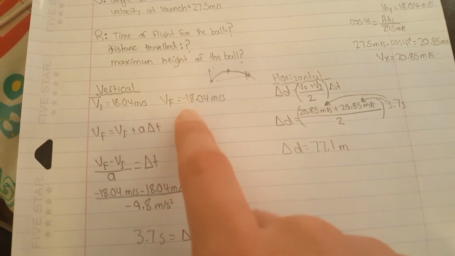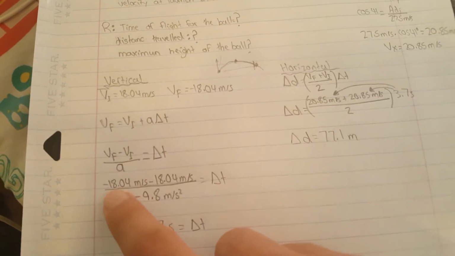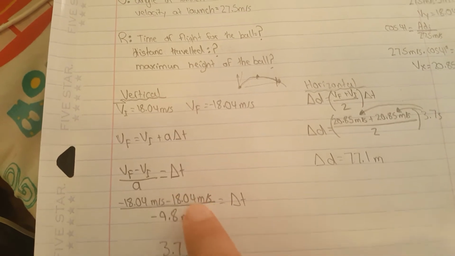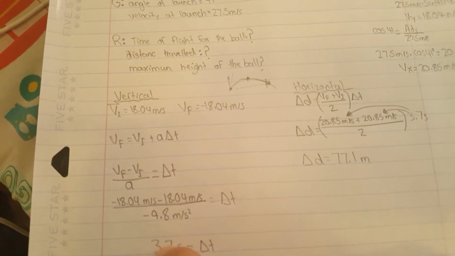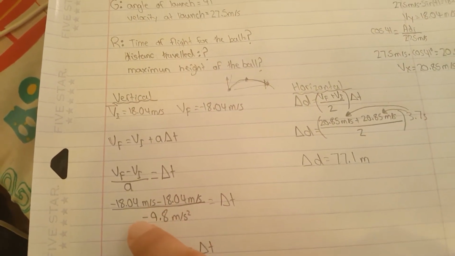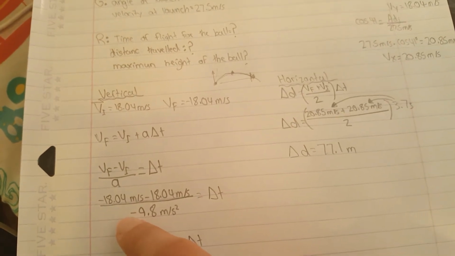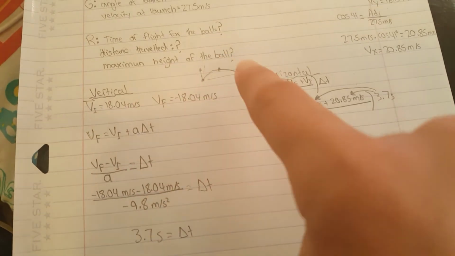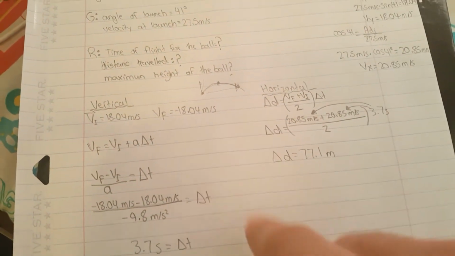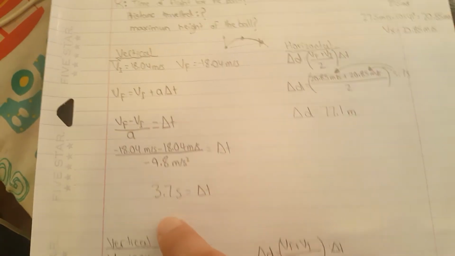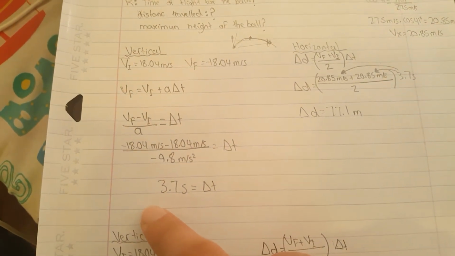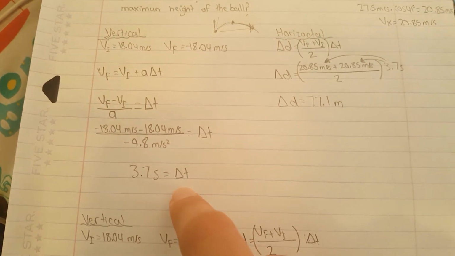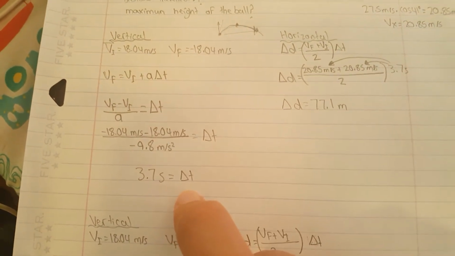We said VF was negative 18.04, so we sub those numbers in. Negative 18.04 meters per second minus 18.04 meters per second, and divide that by A, which is 9.8 meters per second squared. We know this because that's acceleration due to gravity, the pulling down on it. Then that will give us a total time of 3.7 seconds. That means the ball was in the air for a total of 3.7 seconds.